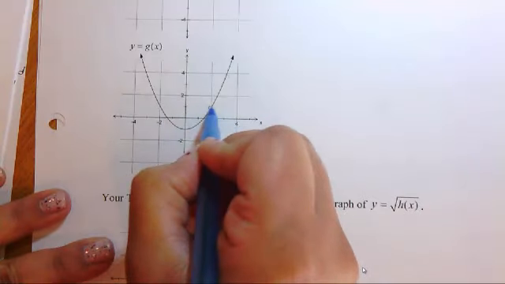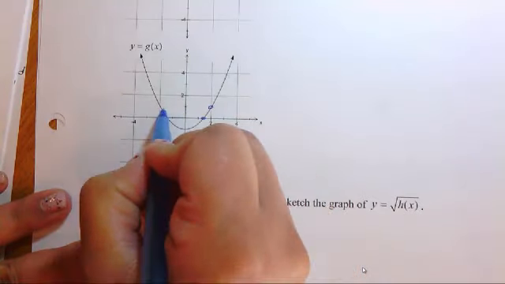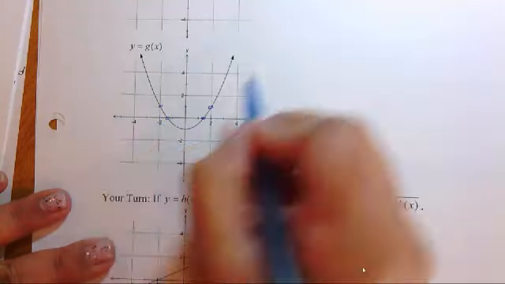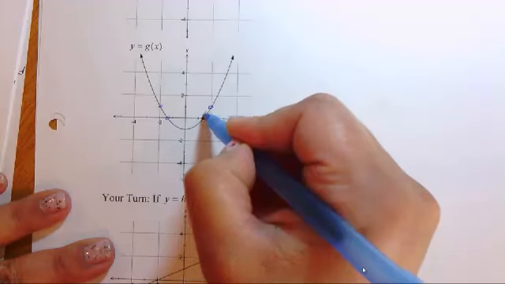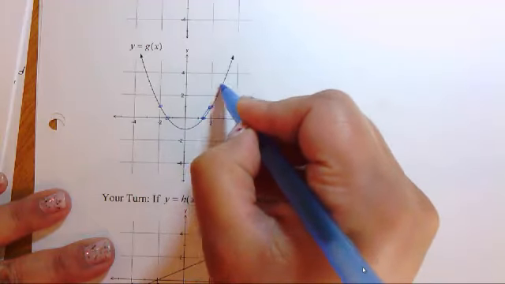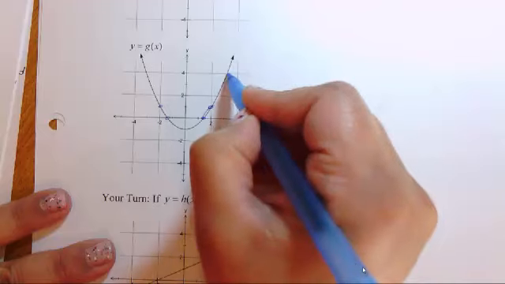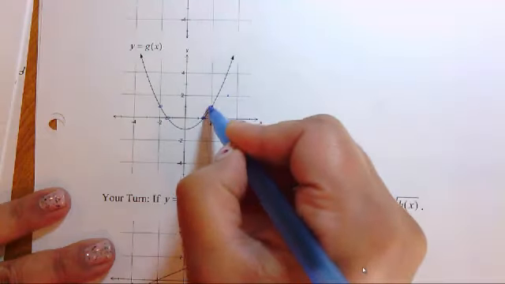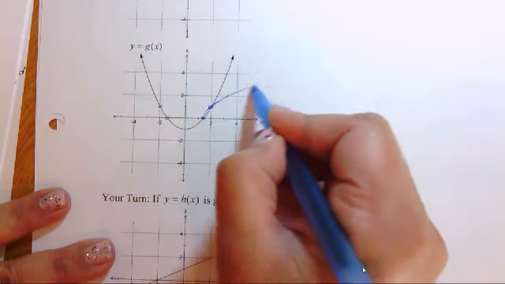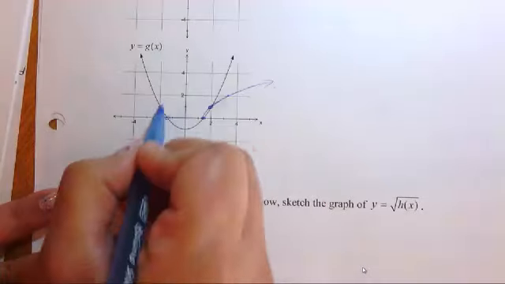This is my 1, so I'm going to put a point at y equals 0 and y equals 1. Have a curve above the 0 and the 1, and are there any other nice points? Yeah, at this 4, drop it straight down to the 2, and then you could connect it through that point.